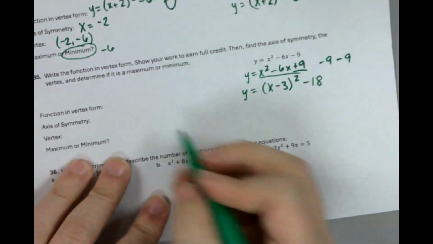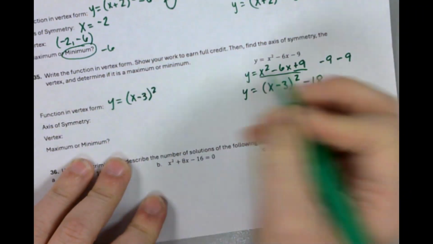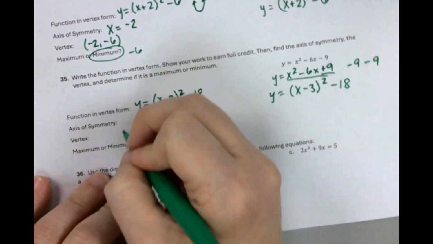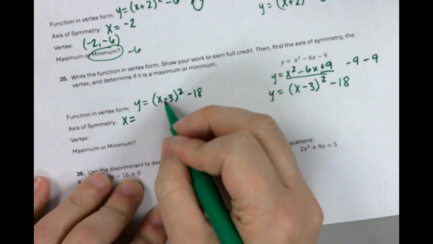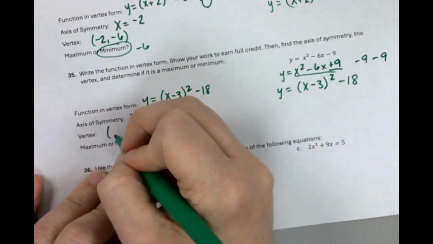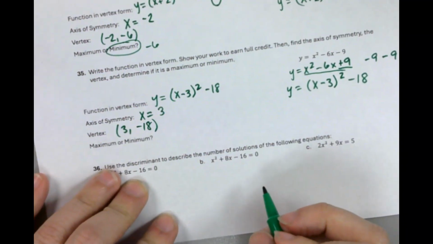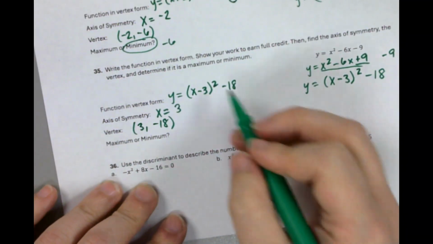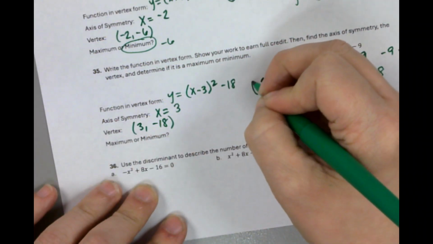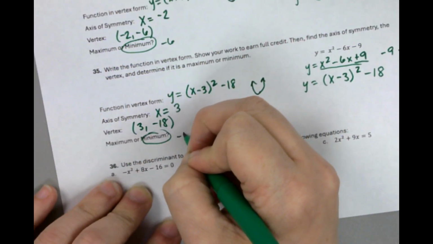So function in vertex form, y equals x minus 3 squared minus 18. Axis of symmetry, x equals the opposite of -3, which is 3. Vertex is 3, -18. Is it a maximum or a minimum? Because this is a positive a value, we're going up, which means our vertex is a minimum, and it's a minimum of -18.